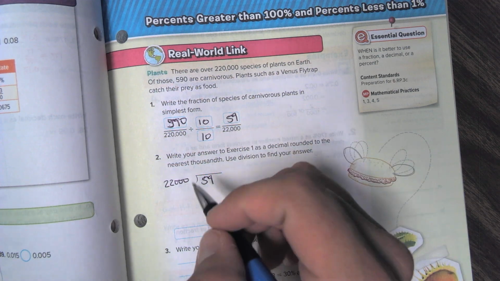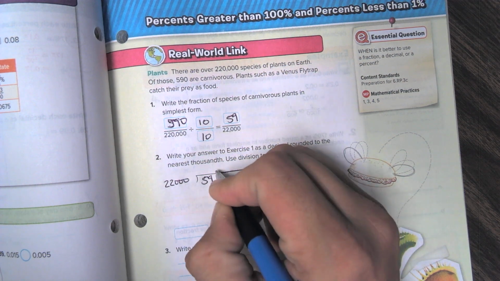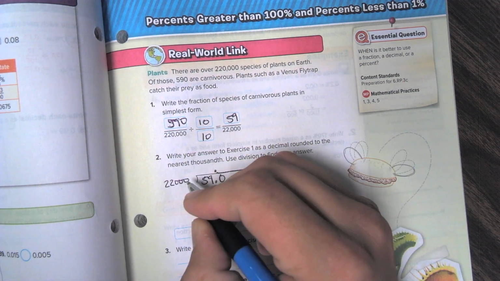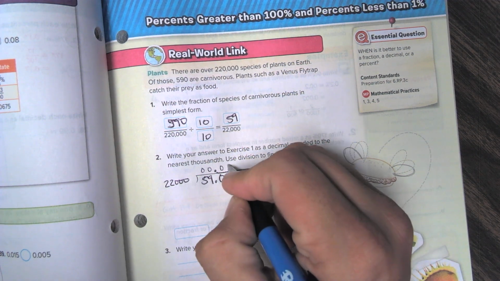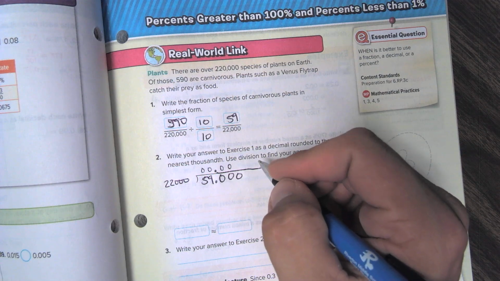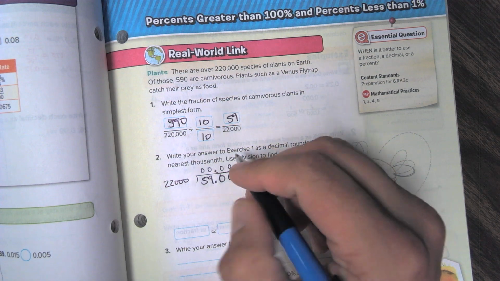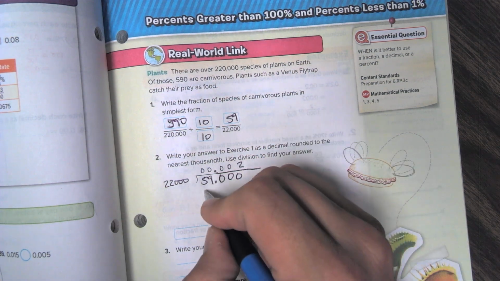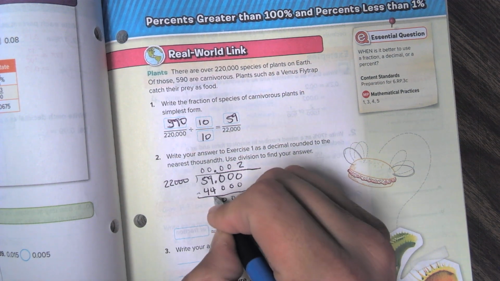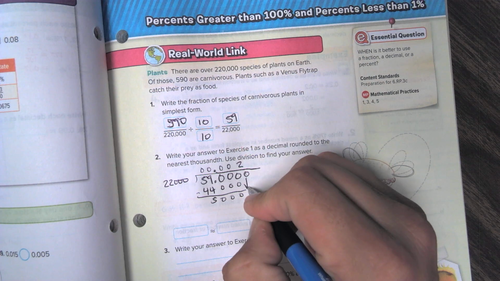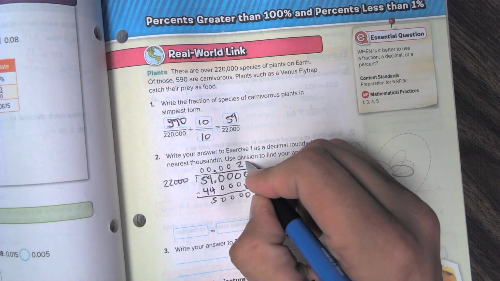Clearly 22,000 does not go into 59. So we're going to have to add a decimal, bring your decimal up, add a 0. Well, that doesn't work, so I'm going to put zeros above all these. That still doesn't work. Now we can work this out. 22,000 goes into 59,000 twice. That would be 44,000. We subtract, we get 15,000. Bring down another 0.